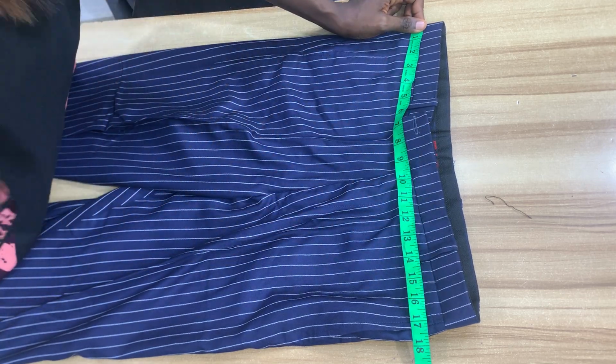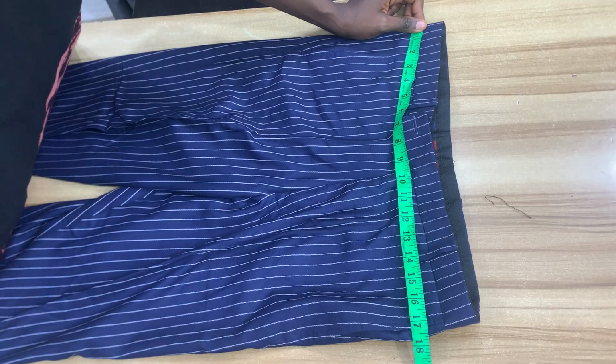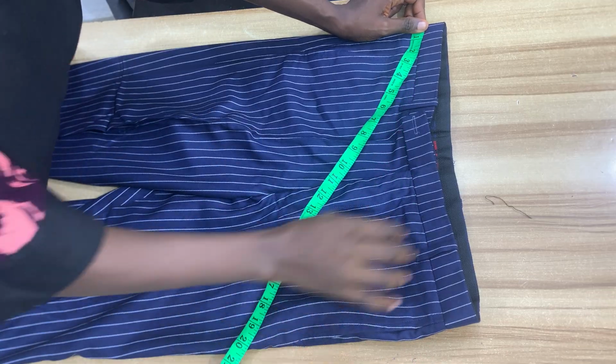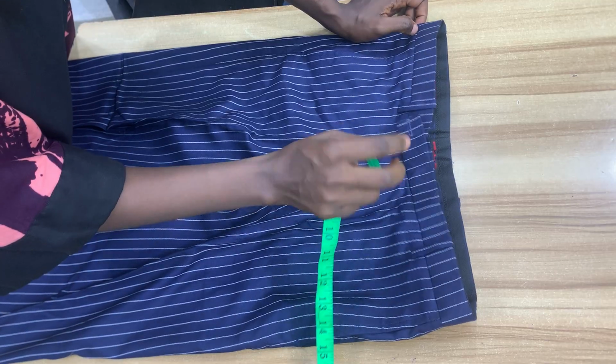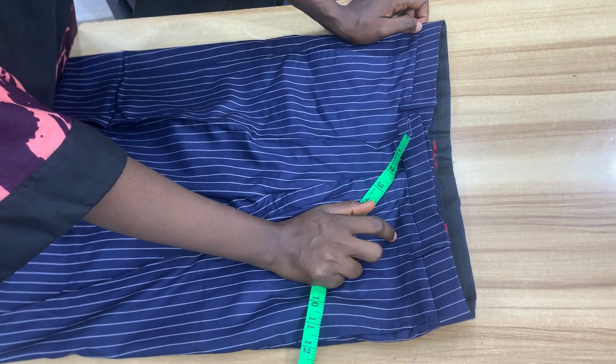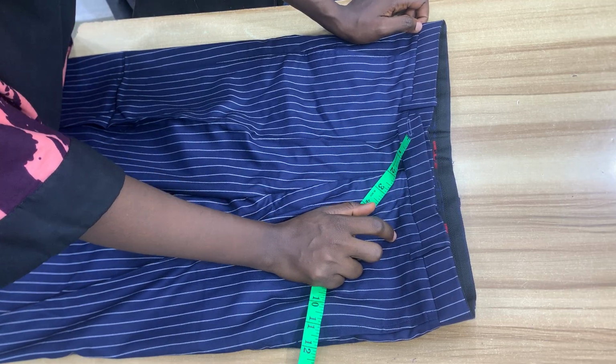So this is TCG Fashions, and today I want to show you how to take measurements from an existing outfit. So this is a pant trouser, this TCG pant trouser. The same method applies to native in case you are measuring senator.